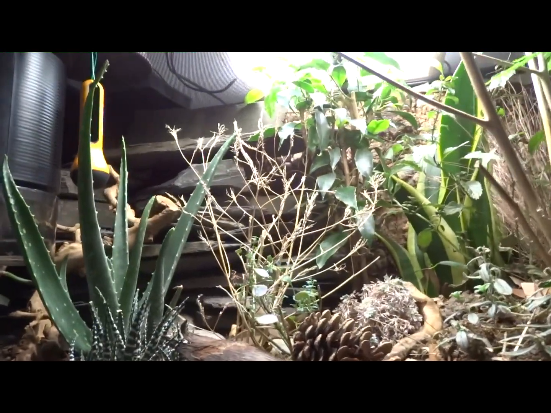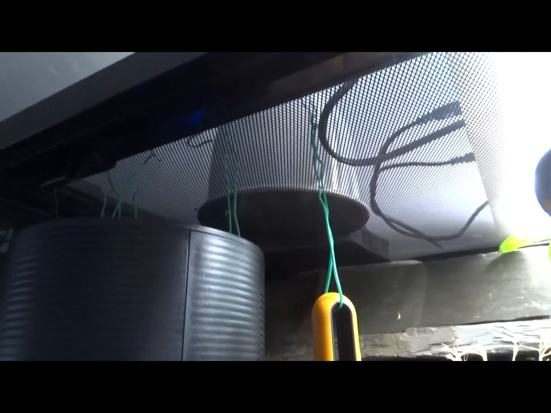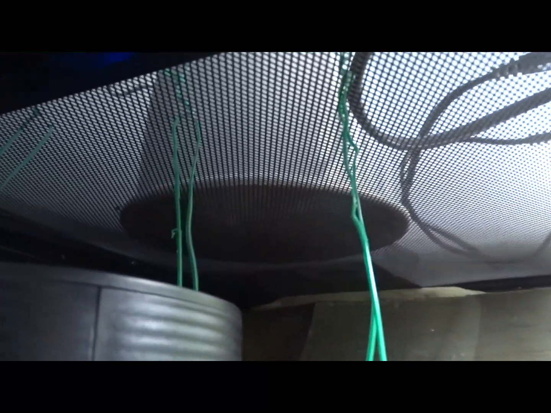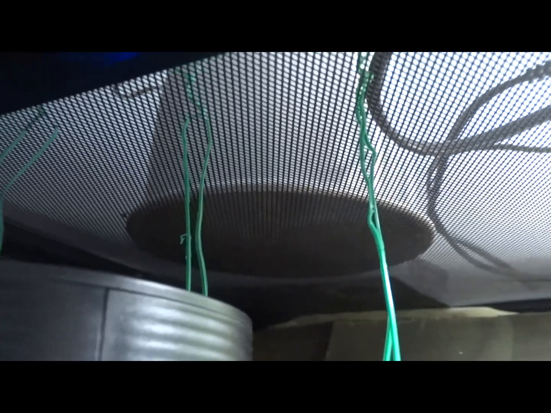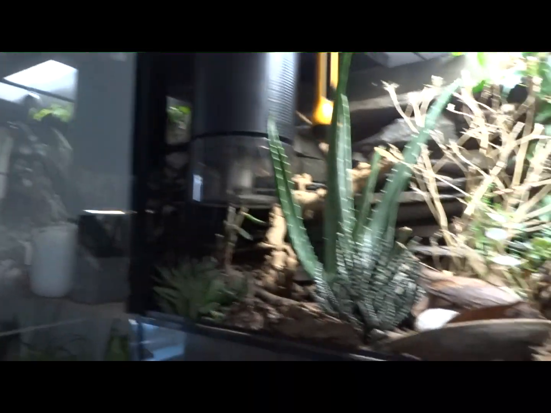I've recently put in a low wattage bulb. It's the new 35 watt bulb by Arcadia. This basking light that I'm on about comes on and is controlled by a dimming thermostat, which is just over there.